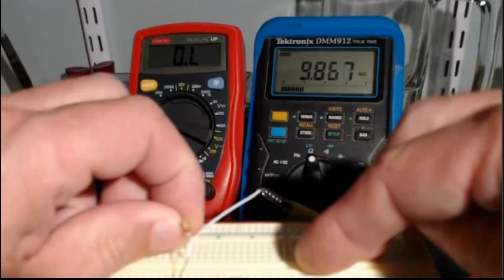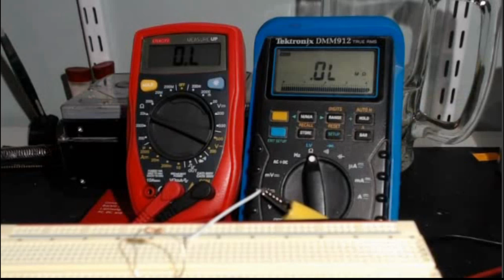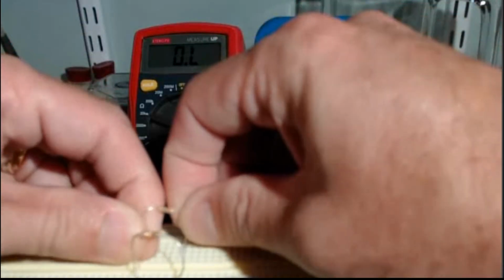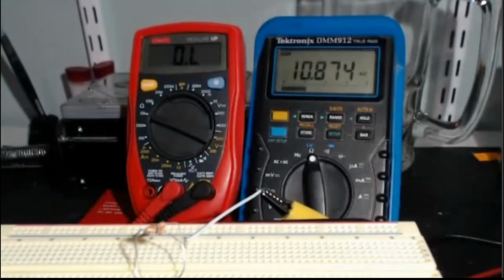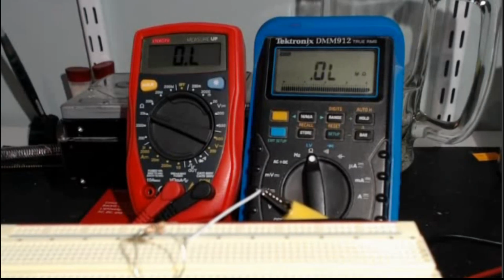Okay, now I'm going to go ahead and put 2 in series, a 1K ohm and a 10K ohm. I would expect to get 11K, just like we did in the experiment. We don't get exactly 11K, we get 10.8K, and that's the difference between real-world resistors and simulator resistors. The red one's reading 10.87 also.